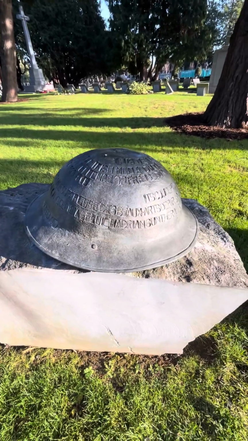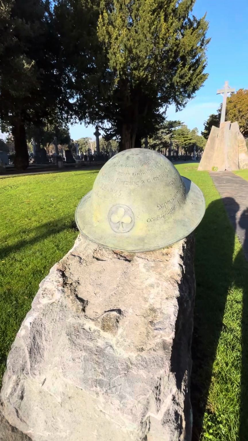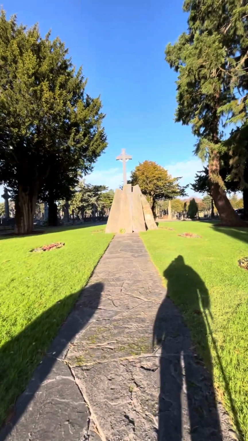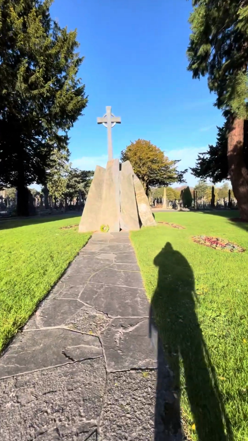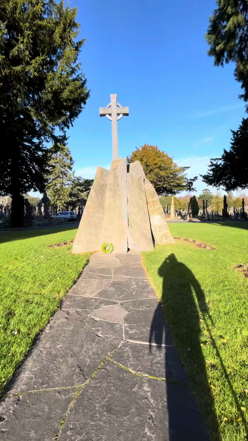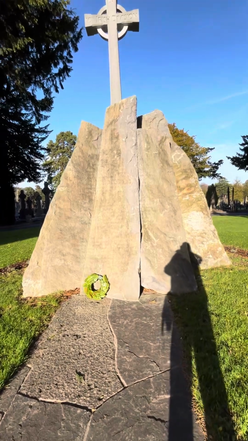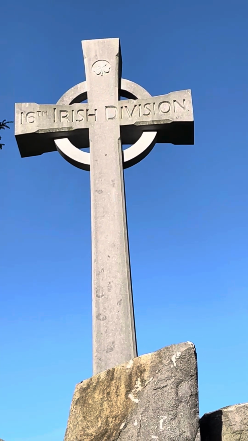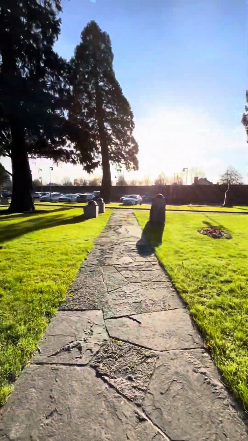That's the old soldier tin hat. That's a big one, that one. There's another one there as well. This one's got the shamrock on it. And then this is for the Irish Division. The 16th Irish Division. And it's got all the names on the rocks, like you can see. And there's the Celtic Cross, 16th Irish Division, and the shamrock on top. So there you go. Now, I'm going to show you the watchtower here.